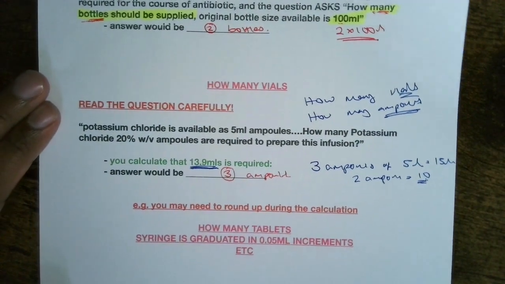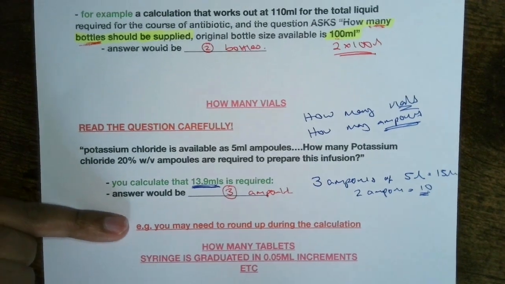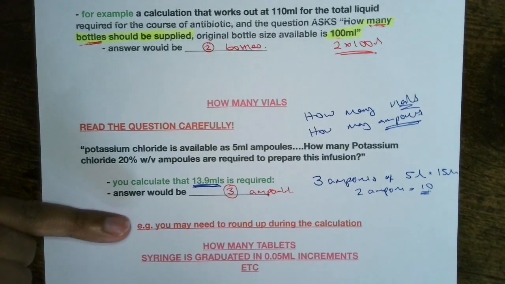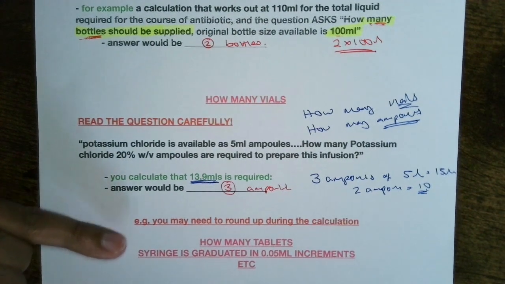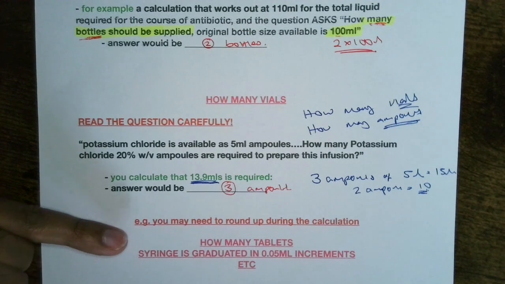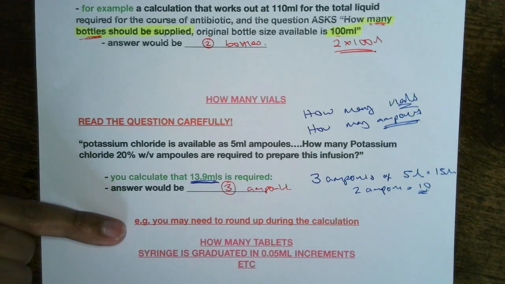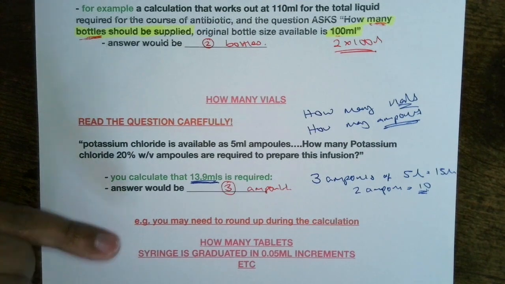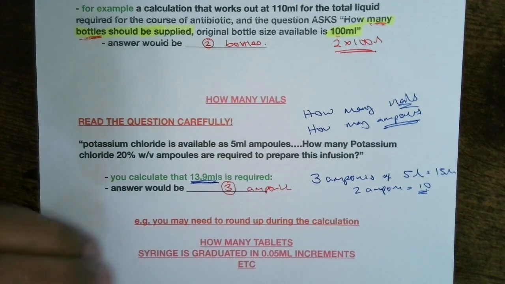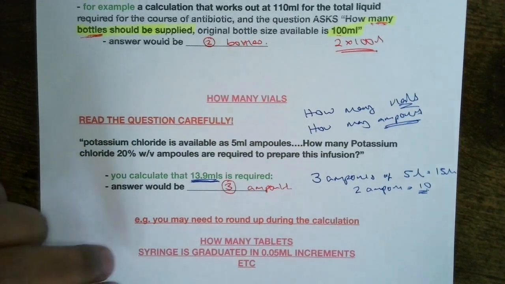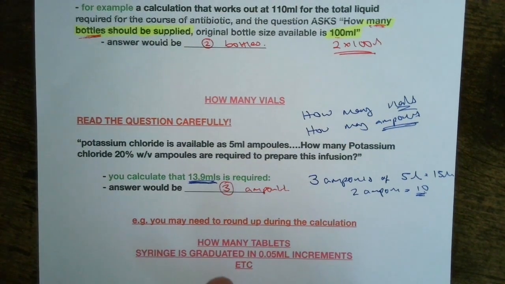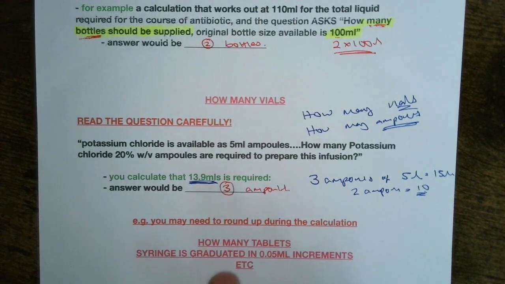that in quantity to supply calculations, there are times where you need to round up at midpoint during the calculation. For example, in some of the tablet scenarios, or if the syringe is graduated in so many increments. But again, don't get too hung up on that. That's a very rare type of calculation. It's only in quantity to supply calculations where, for example, when you've calculated a total number that you need during that calculation in terms of milligrams or grams, you might have to take things like this into account. But again, I'll be covering that in the quantity to supply workbook, or alternatively, keep practicing your past exam questions and hopefully you'll come across that scenario.